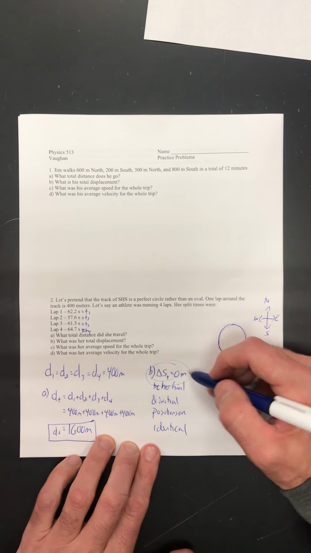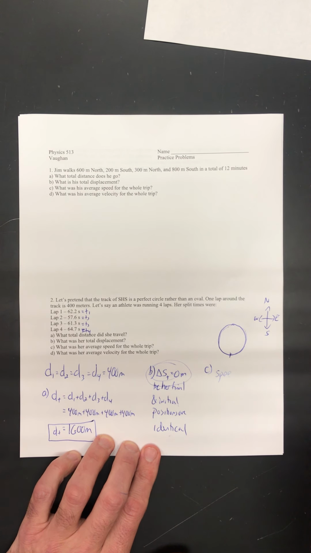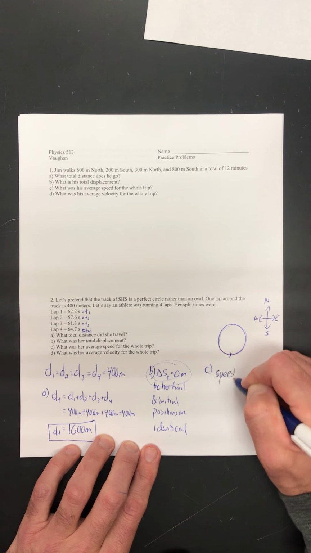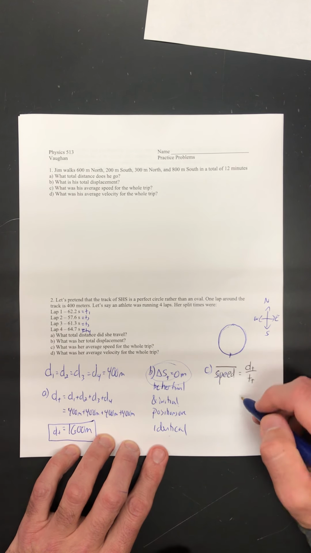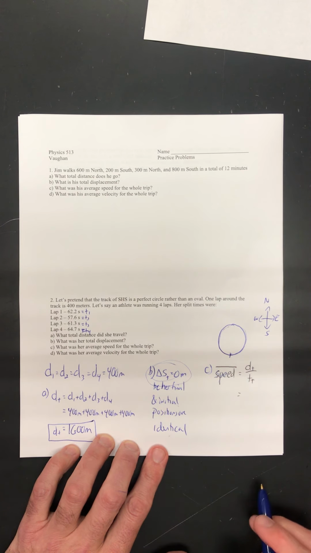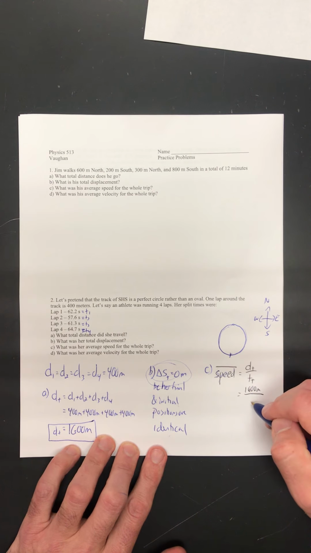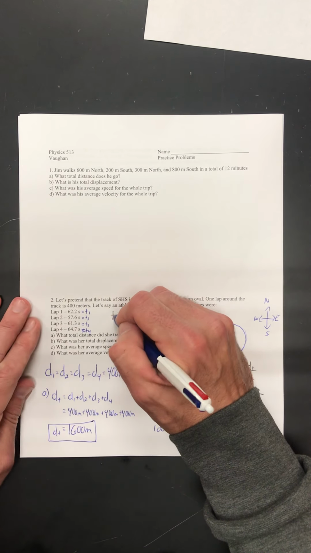Okay? And then C, I want to know the average speed, so I'm going to go, whoops, running out of ink on that one. I'm going to say speed average is total distance over total time. And then I get my 1,600 meters over a total time. Oh man, so probably what I should do is a little bit of side work here.